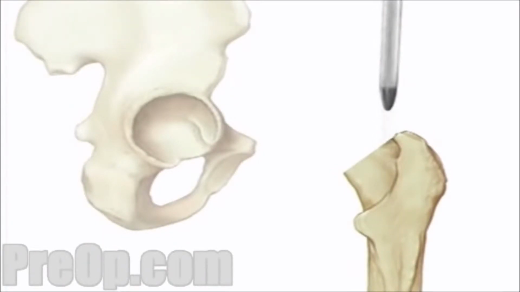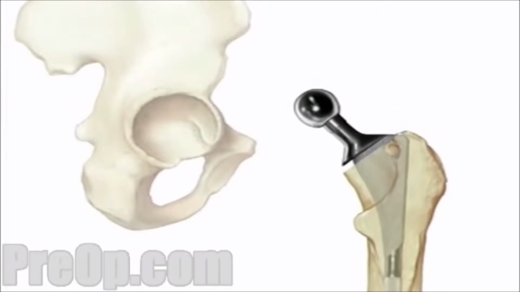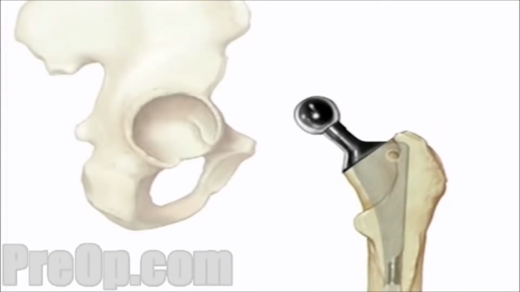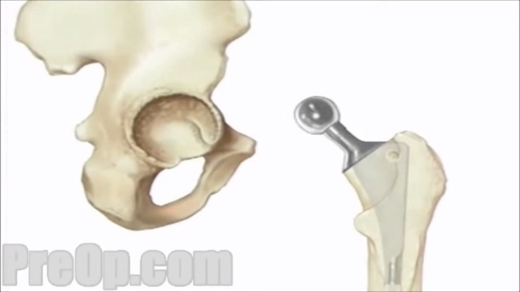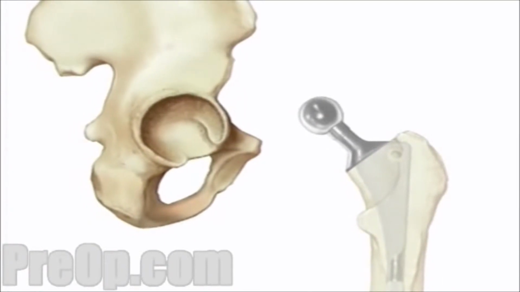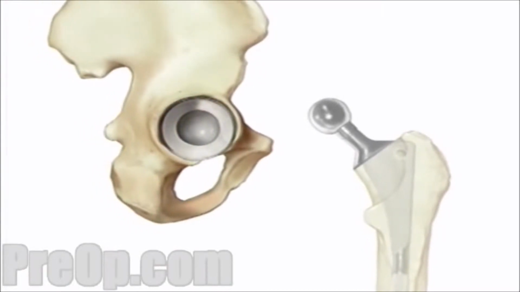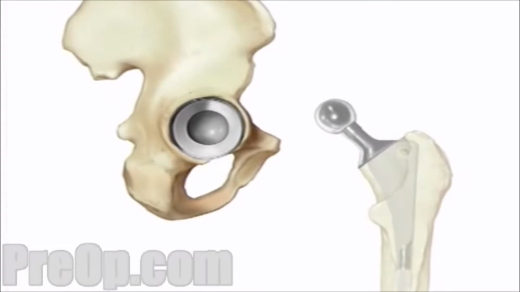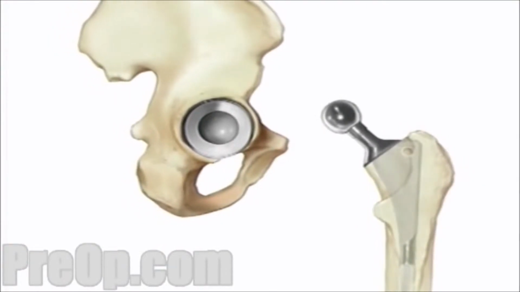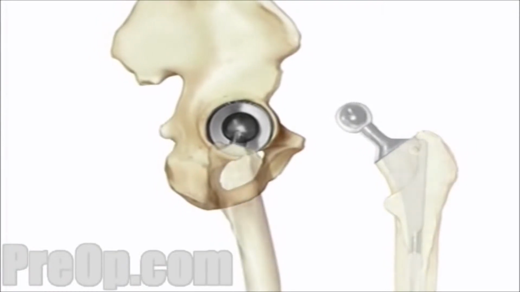A specially fitted artificial ball joint slides into the top of the thigh bone. Next, your doctor will smooth the inner surface of the hip socket. Once the hip socket has been thoroughly cleaned, the artificial lining will be secured and placed with special screws. The artificial ball joint is turned inward and fit into the socket.